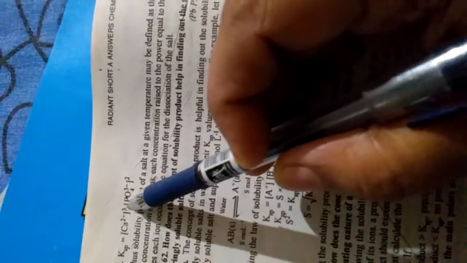Here calcium occurs 3 times and phosphate occurs 2 times, so these numbers of times we take as the power.